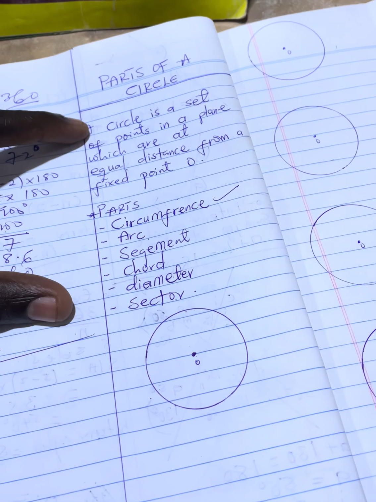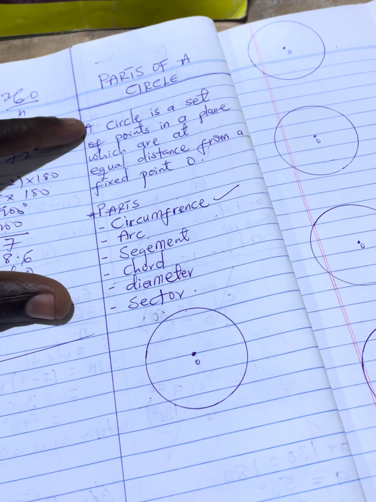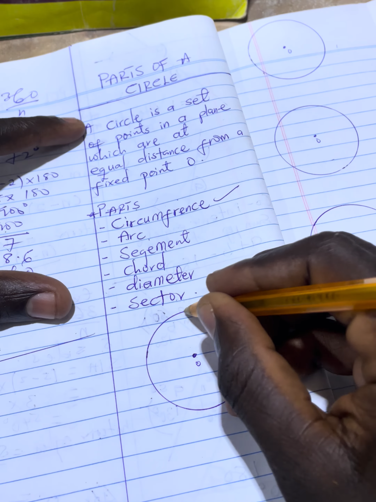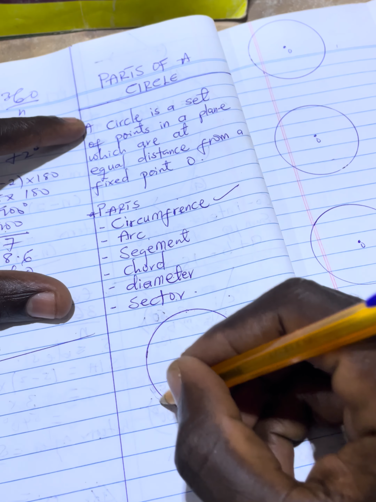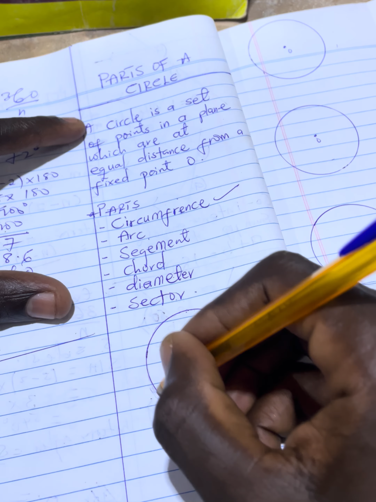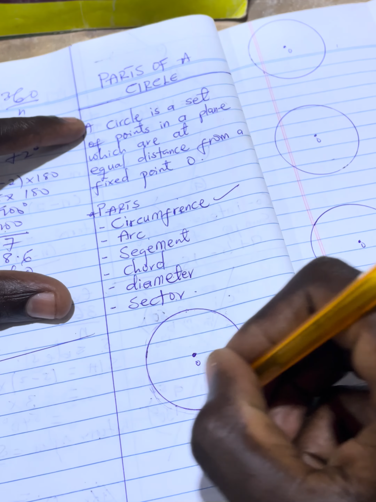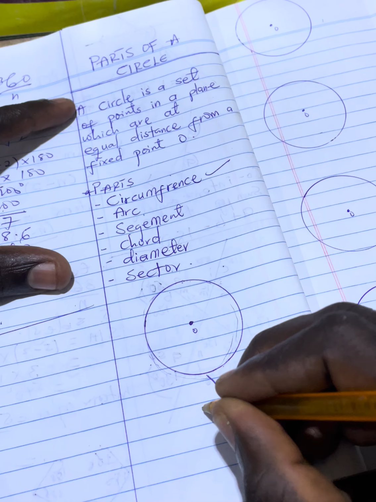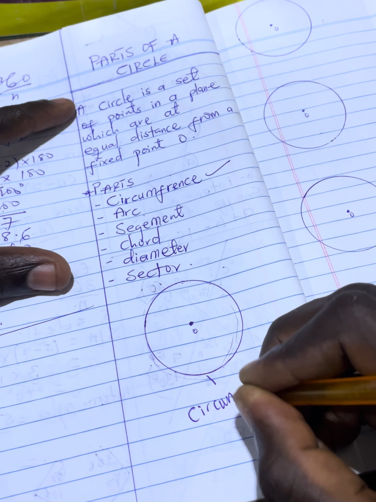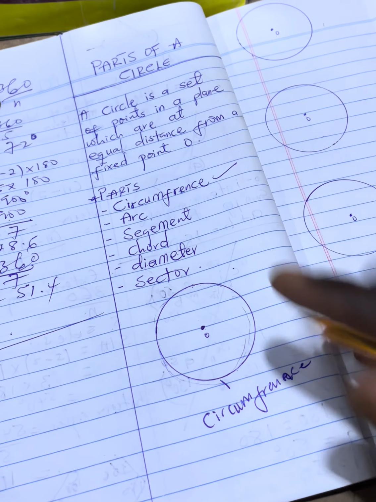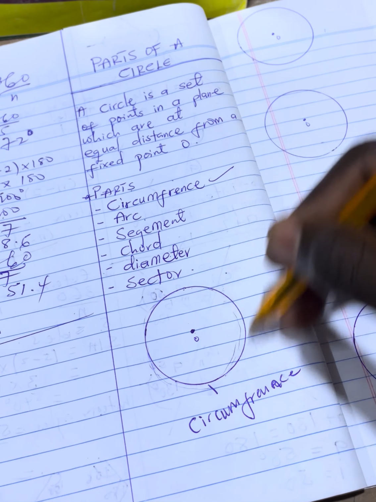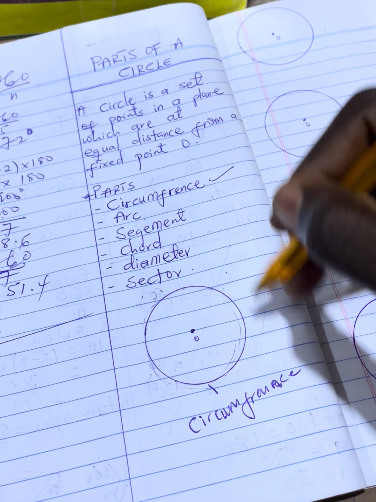The first one we talk about is the circumference. The circumference is just the total distance around this circle. That is the circumference we are talking about.